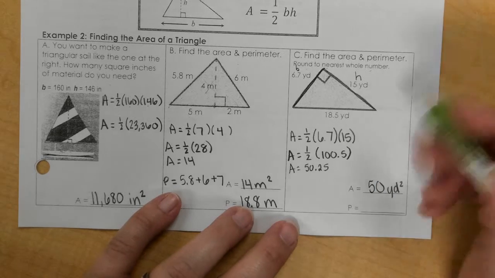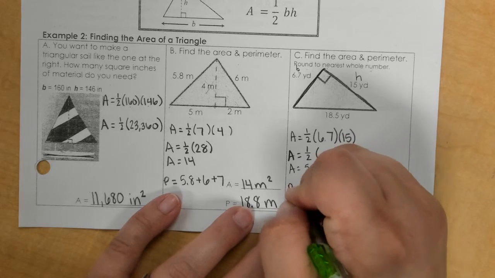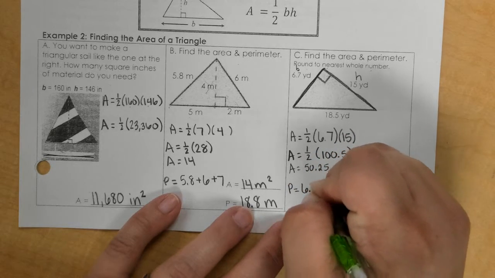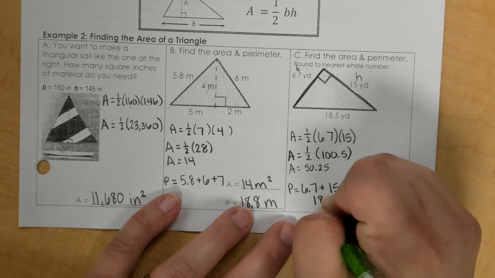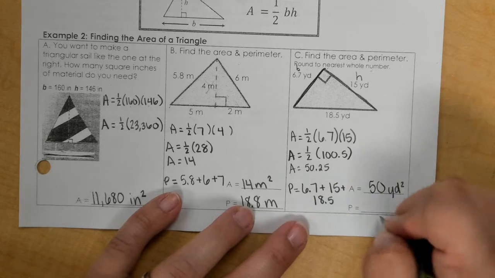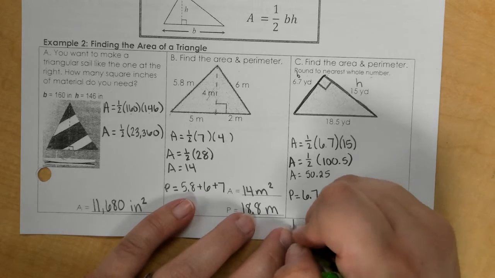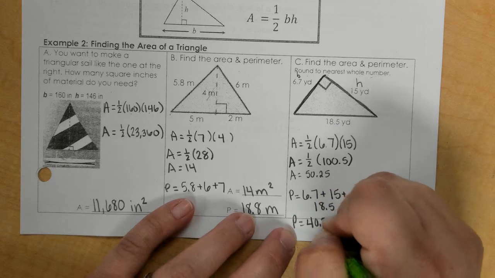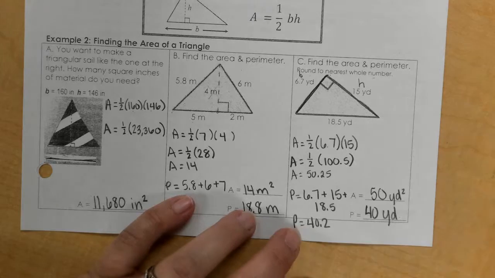The perimeter, I need to add up all of the sides. Here I have nothing extra, so I'm going to use all the information given. So 6.7 plus 15 plus 18.5 gives me 40.2. We're going to go with 40 yards since we have to round to the nearest whole number.